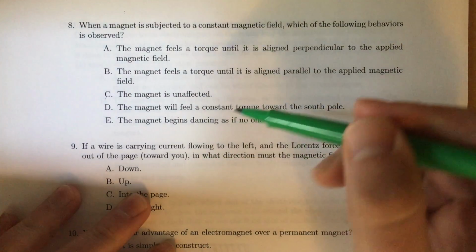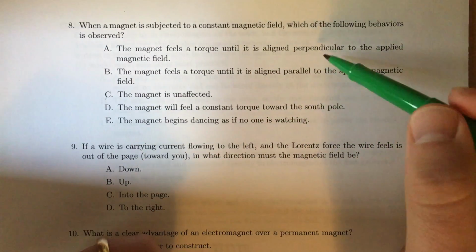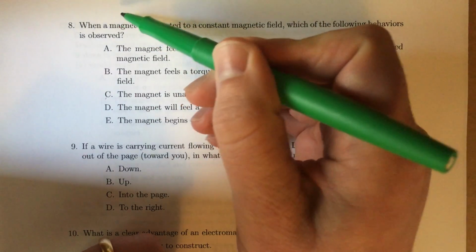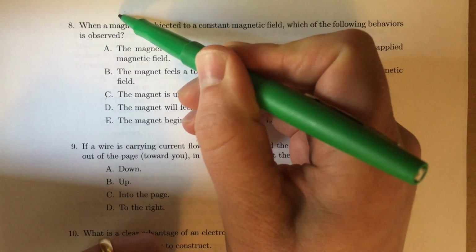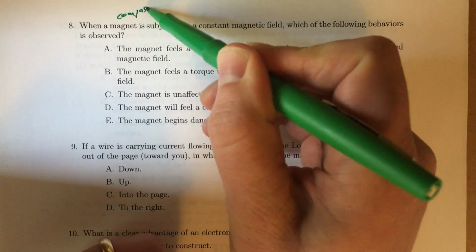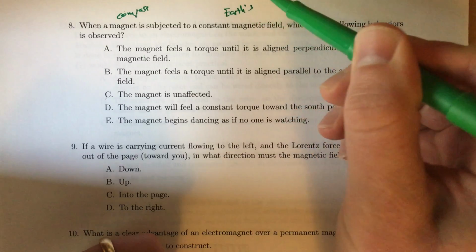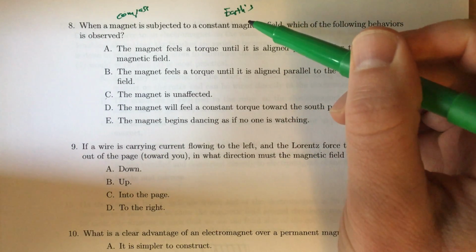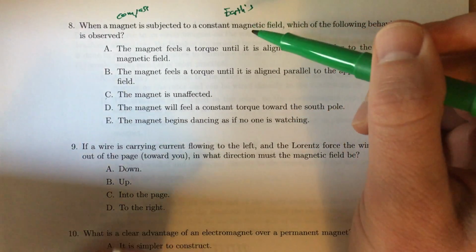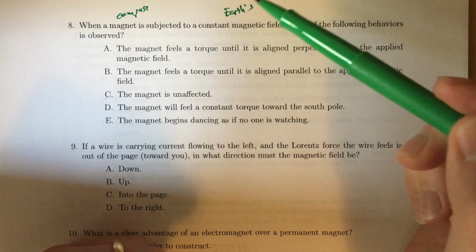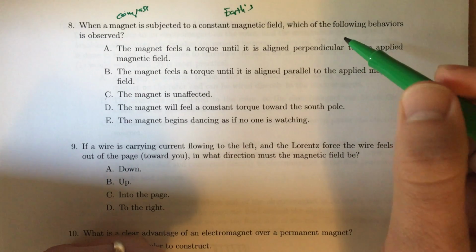There we are. When a magnet is subjected to a constant magnetic field, which of the following behaviors is observed? So think about the magnet as like maybe a compass needle. And think about the constant magnetic field as like Earth's magnetic field, right? Which is more or less constant in magnitude, though it does vary a little bit around the surface of the Earth. Okay, so A, magnet feels a torque until it's aligned perpendicular to the applied field.